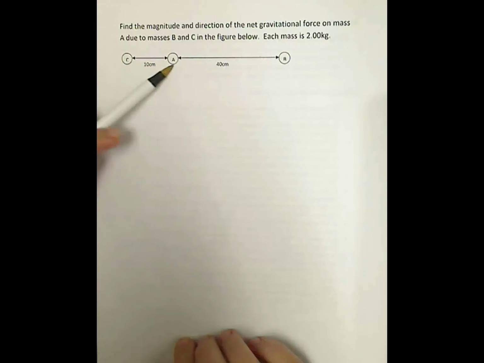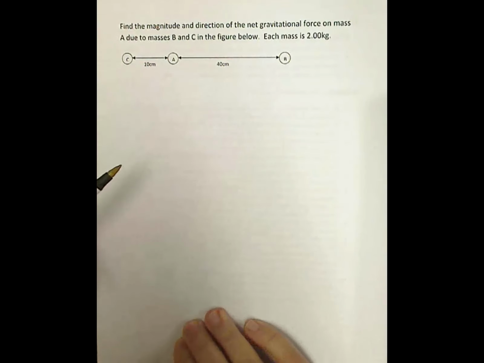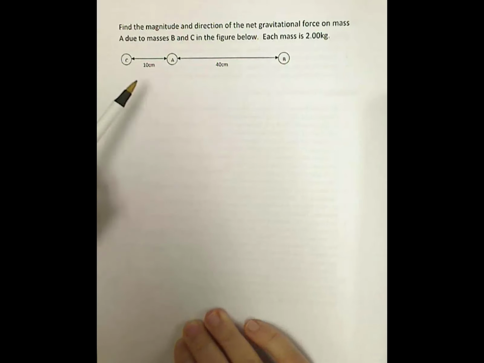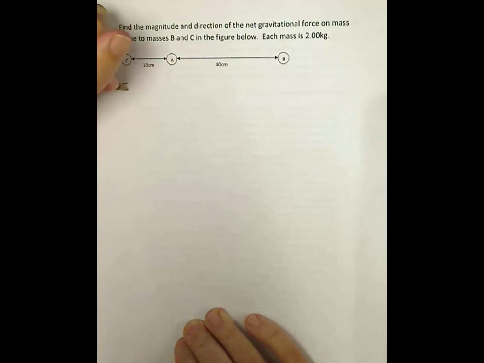Now let's do a gravity problem. I want to find the magnitude and the direction of the net gravitational force on mass A, this one here, due to masses B and mass C in this figure. Each of the masses has a mass of 2 kilograms, and we're told A and C are 10 centimeters apart, and A and B are 40 centimeters apart. So we know the gravitational force from Newton's law is G m1 m2 over the distance squared.